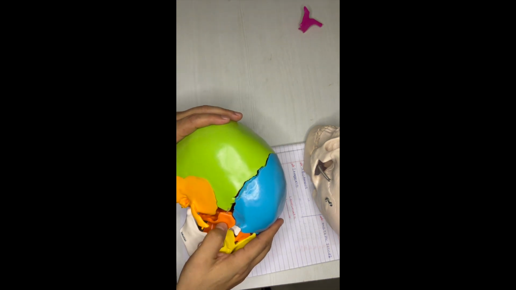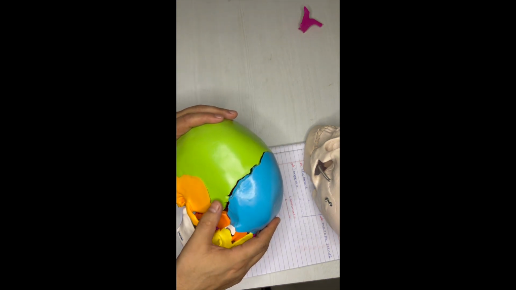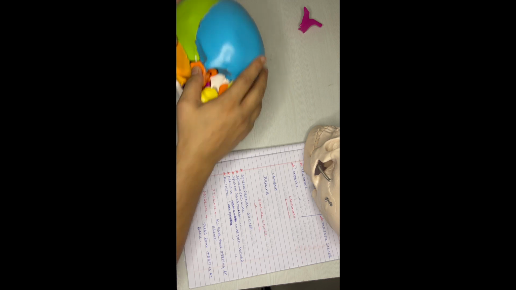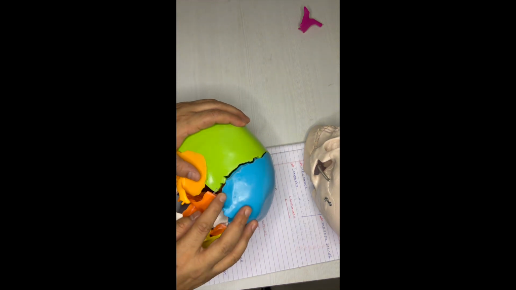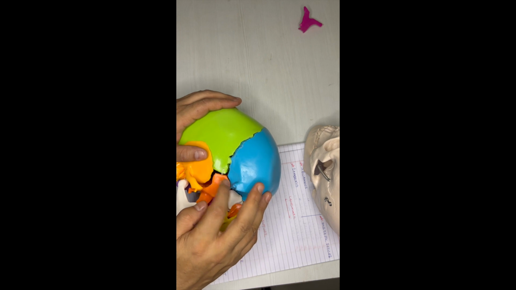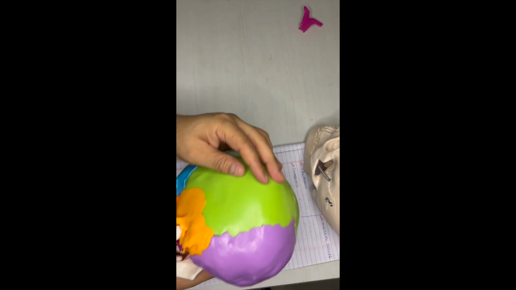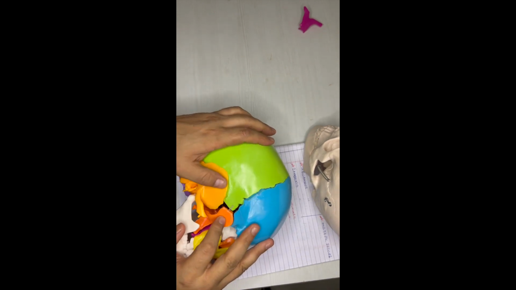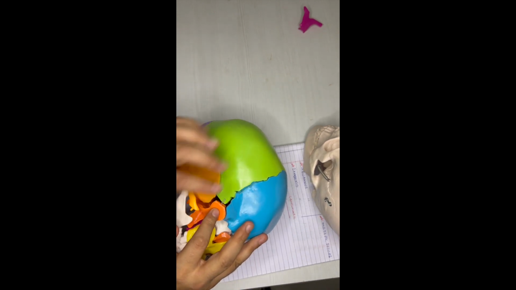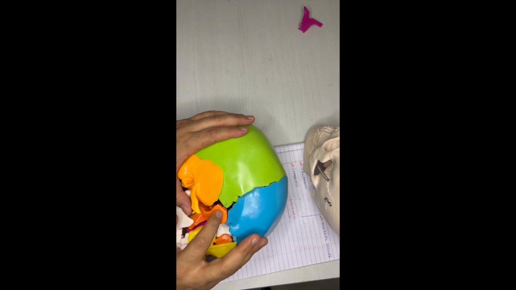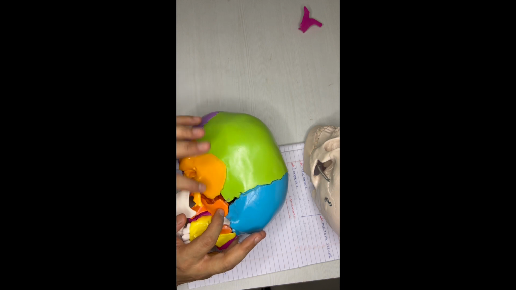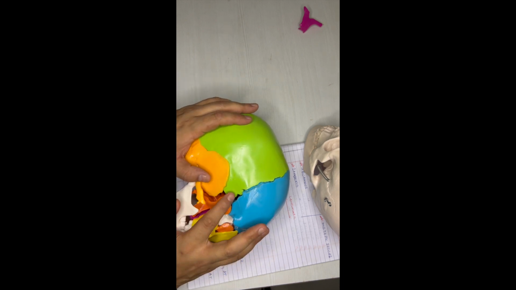The junction where sphenoid, frontal, parietal and temporal bone are meeting. Now there are multiple small sutures located here. So this is the sphenoid bone. Look at this side. The sphenoid bone makes one suture with this frontal bone, one suture here with this parietal bone, and one suture with this temporal bone. So they are the three small sutures.